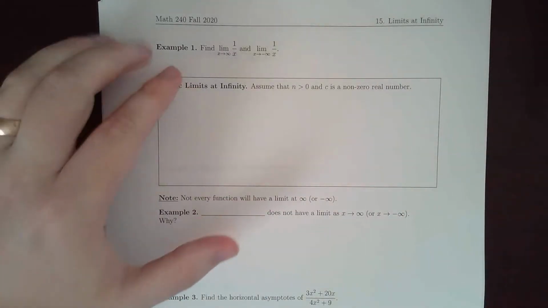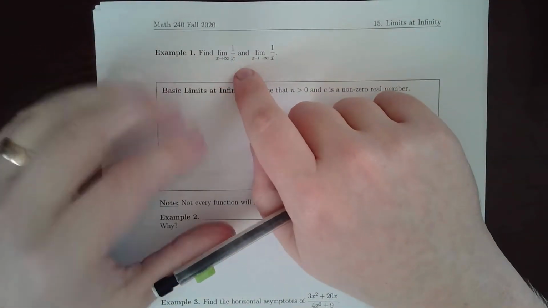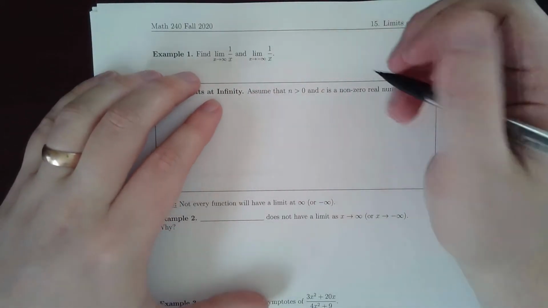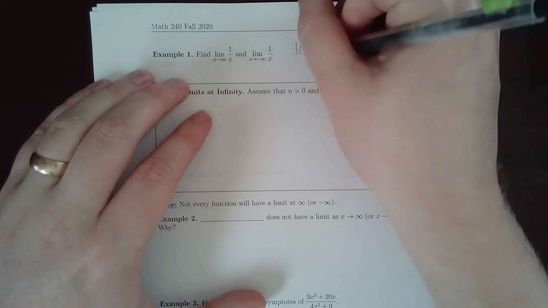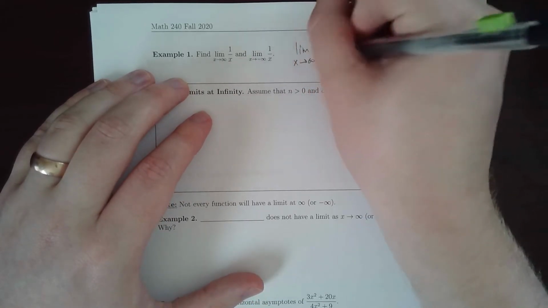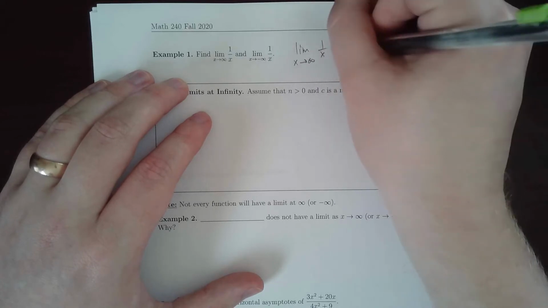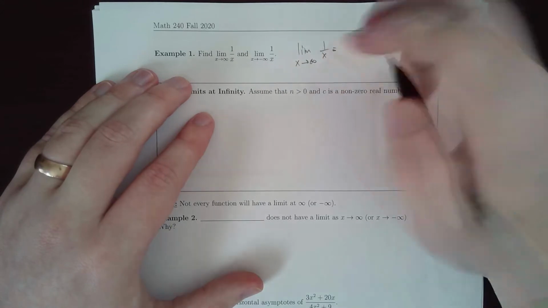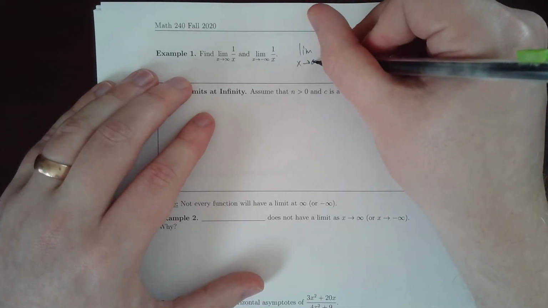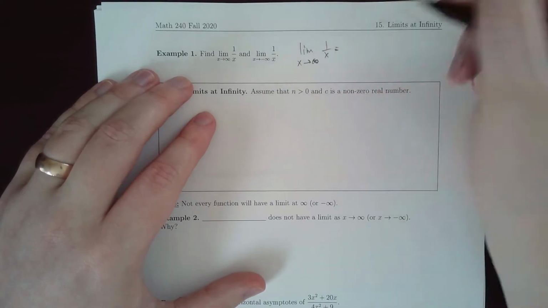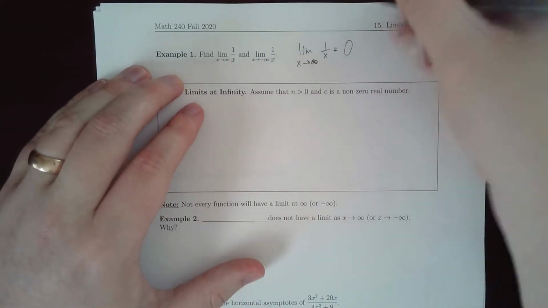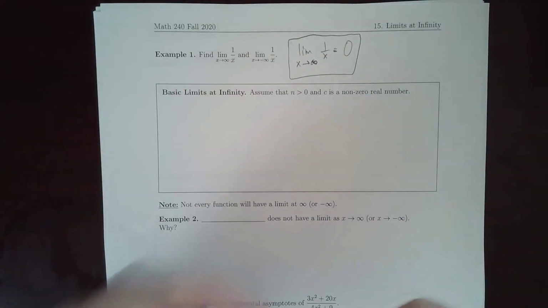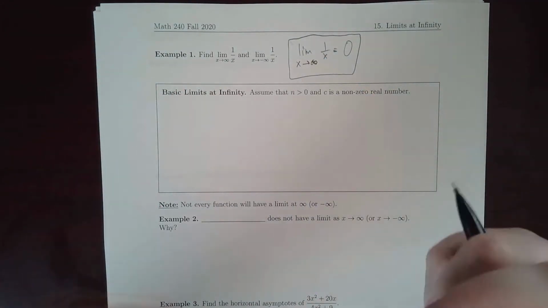So for example, say we wanted to find the limit as x approaches infinity of 1 over x and the limit as x approaches negative infinity of 1 over x. Well, the limit here as x approaches infinity of 1 over x, the idea behind this is that we're going to take 1 and divide it by a larger and larger number until eventually we divide it as far as we can and we end up getting 0 for the limit. So we keep on taking the 1 and dividing it up into smaller and smaller things.